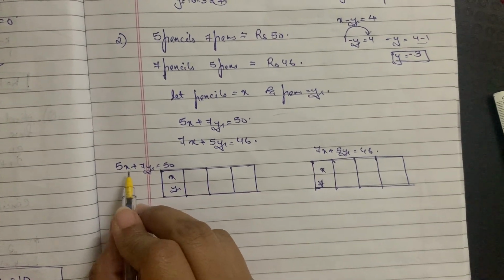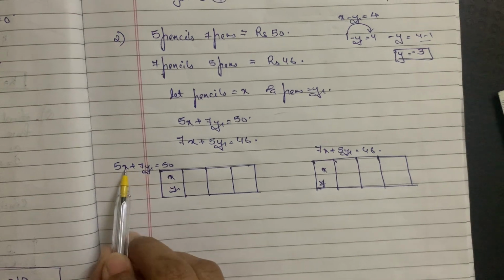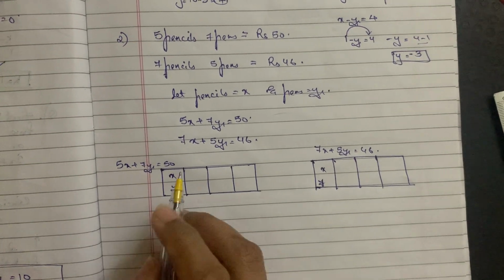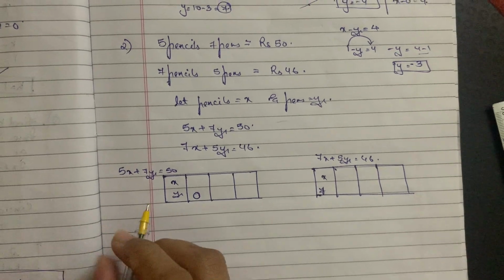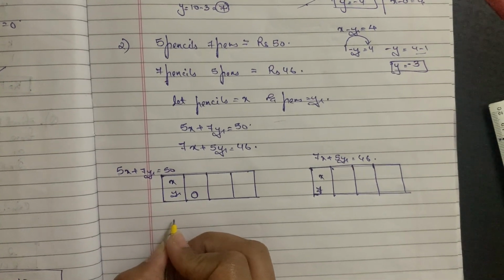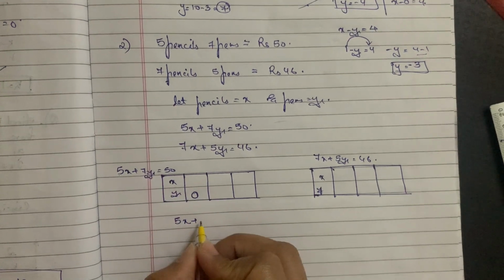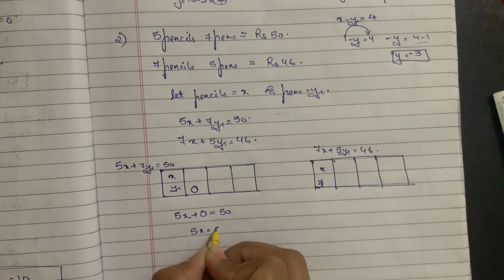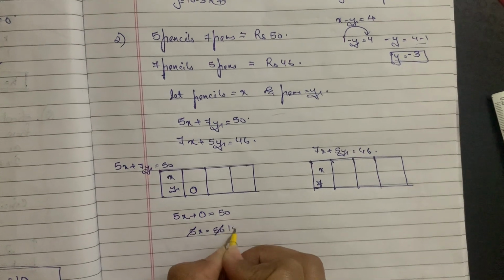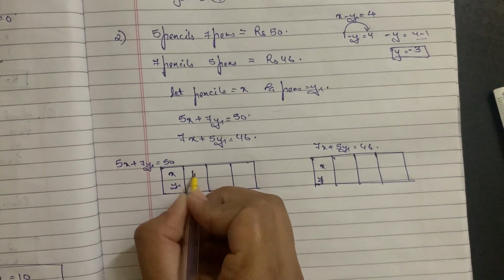Let's start by taking zeros. Suppose I take y is 0. That becomes 5x plus 7 times 0 is equal to 50, so 5x is equal to 50, and x is equal to 10.